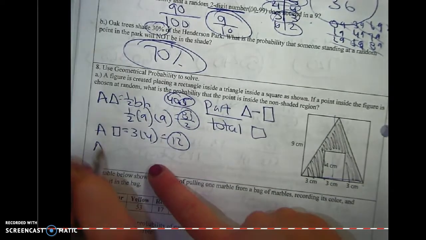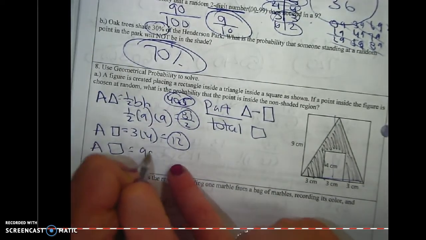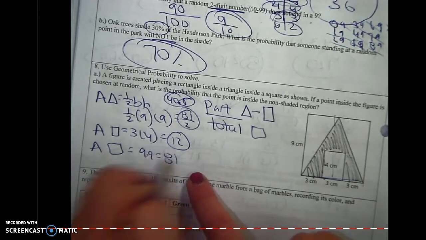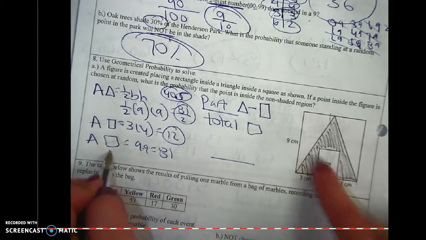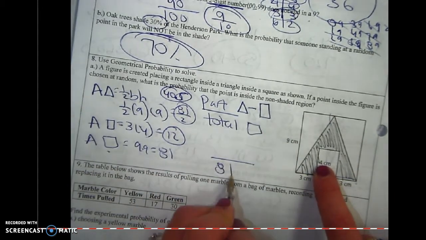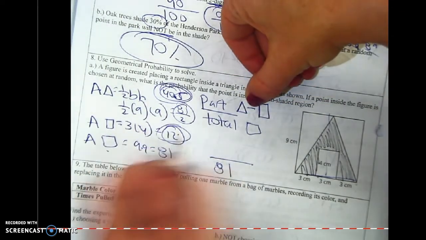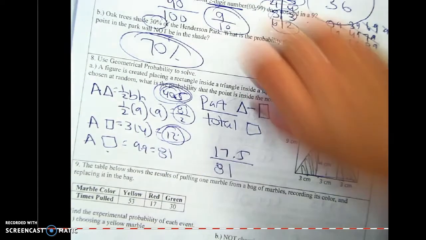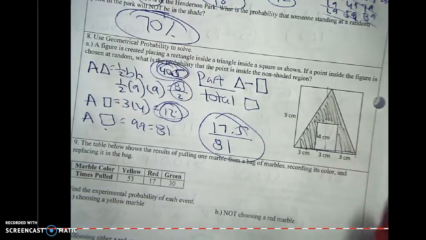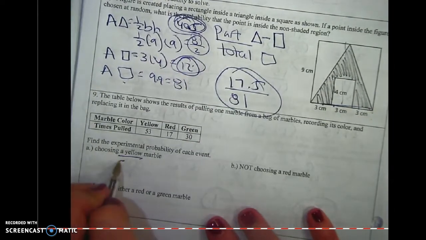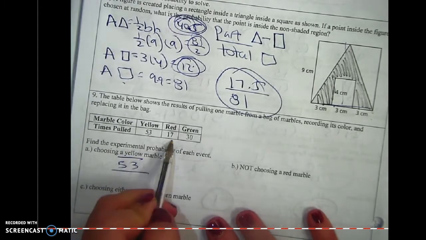And then the area of the square is 9 times 9, which is 81. Okay, so if I'm doing this, the total is the square, 81. The part is the triangle minus the square. I'm sorry, minus the rectangle. So that's 17.5. And normally, you know, I hate decimals, but because I don't have a calculator, that's going to do it. All right, probability of yellow, 53 over 100.